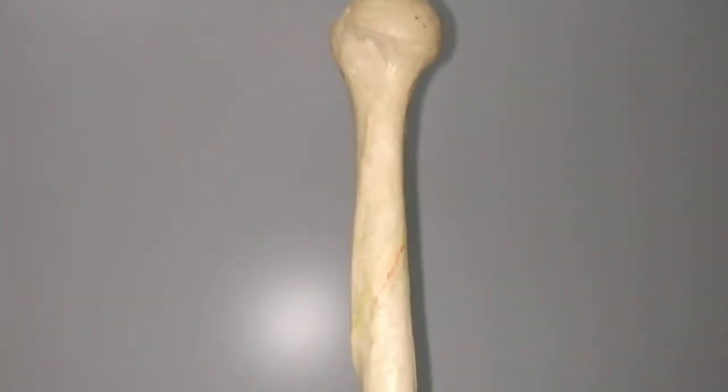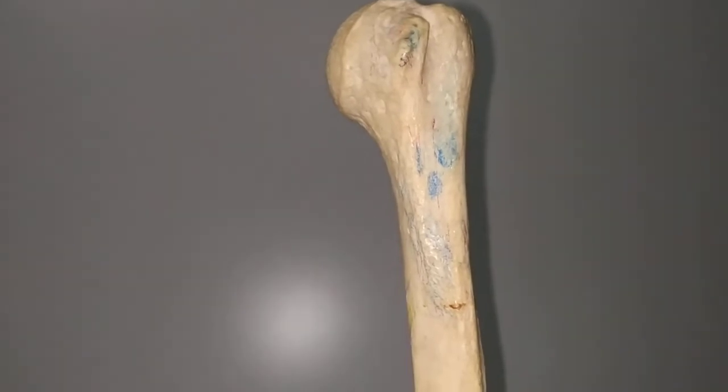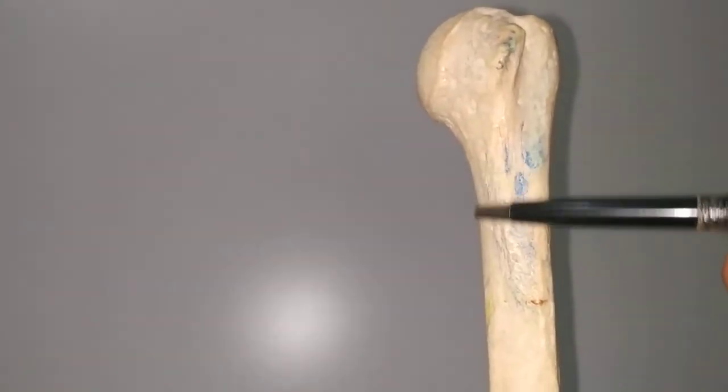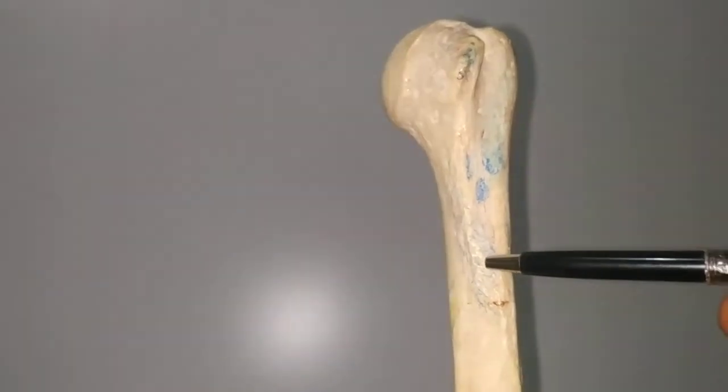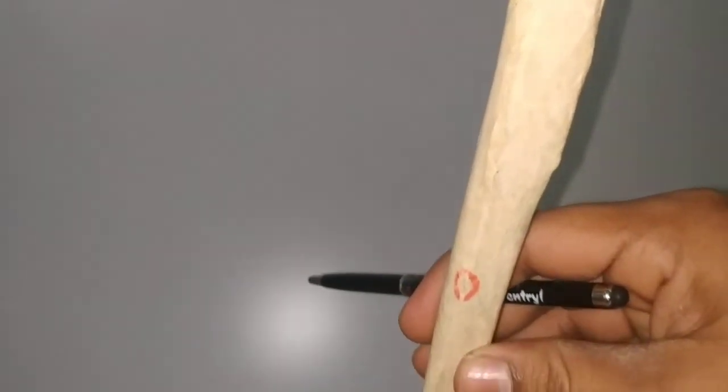Let us see the features of the surfaces. First I want to show you the anteromedial surface. At the upper part you can identify a roughened area, which is giving insertion to coracobrachialis. In the lower part, I have marked this area, where we can identify the nutrient foramen.